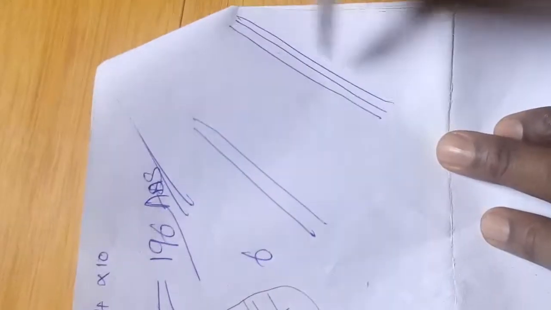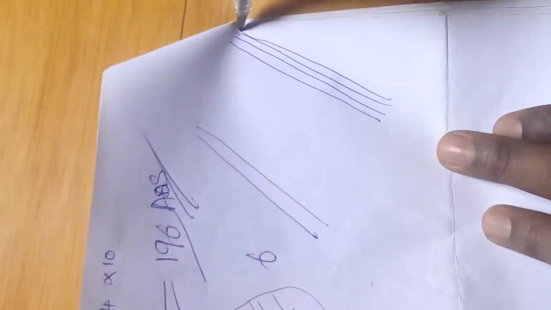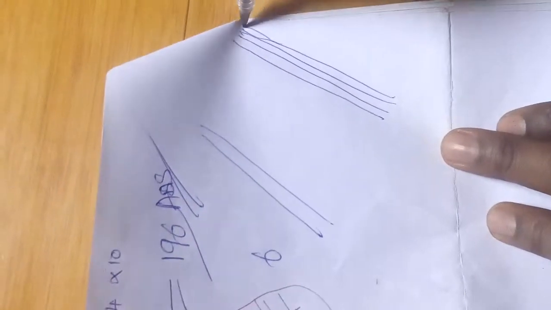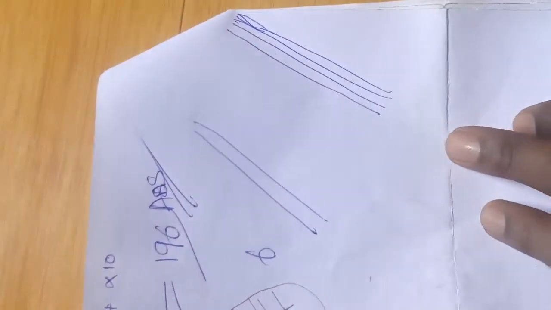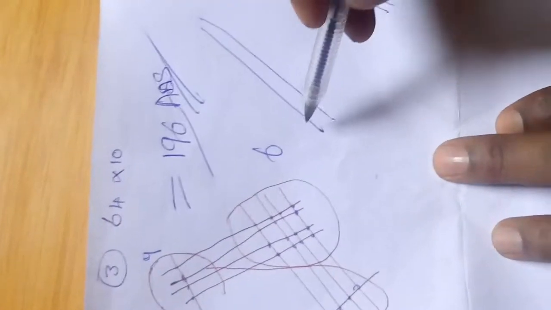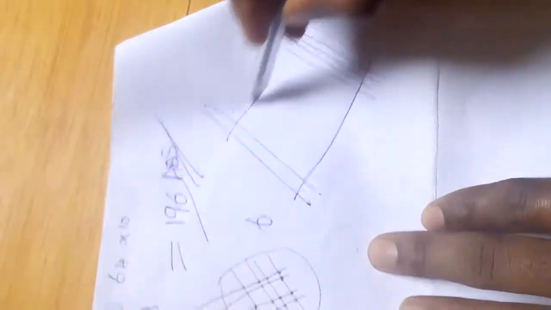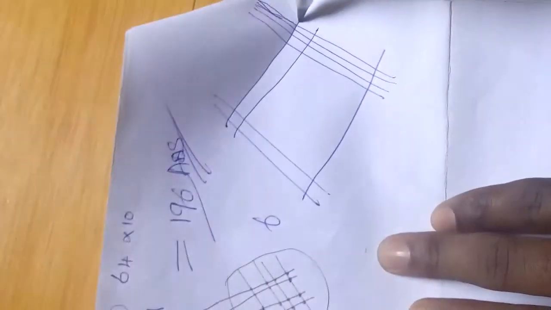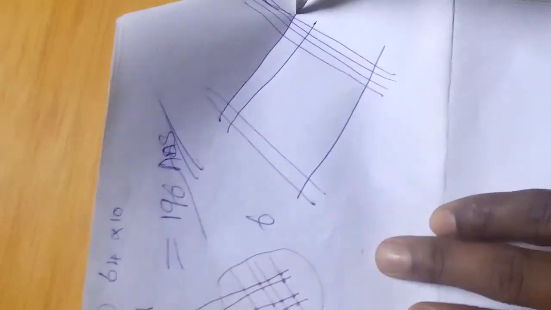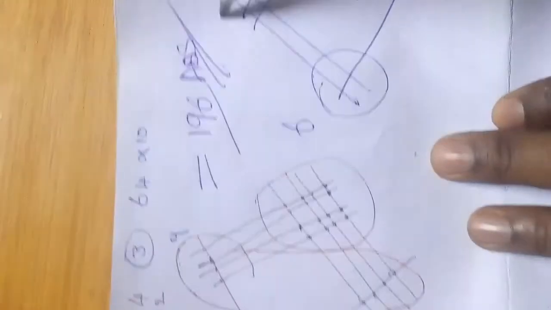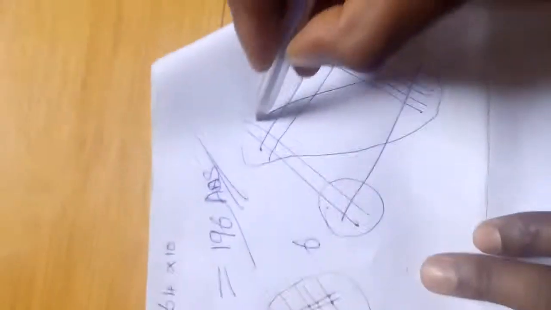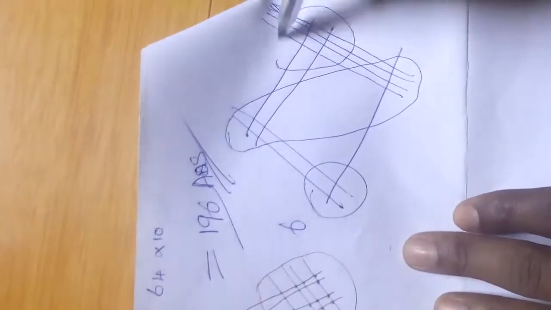Then you pick number 1, cross it down, pick 2, 1 2.